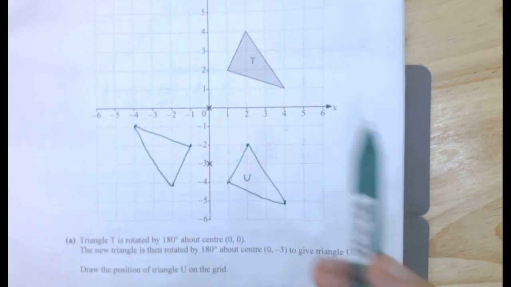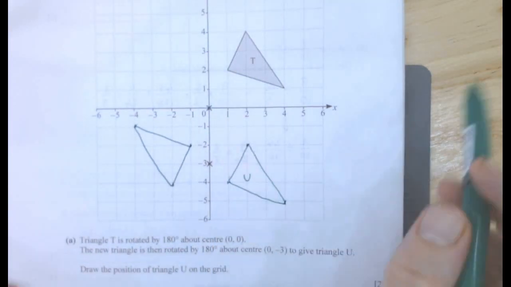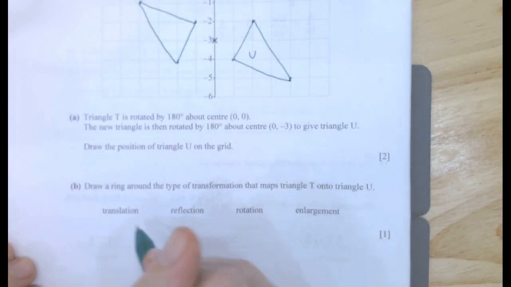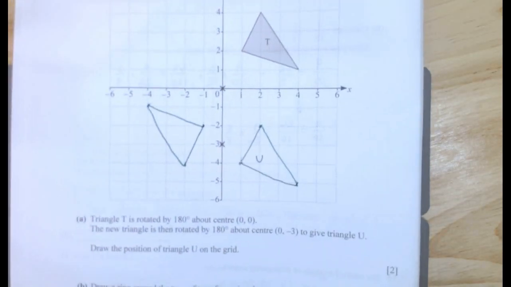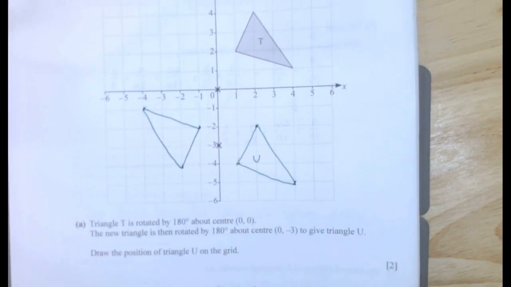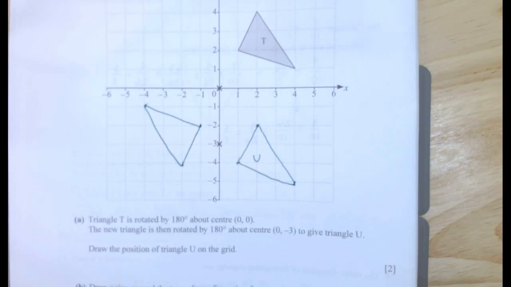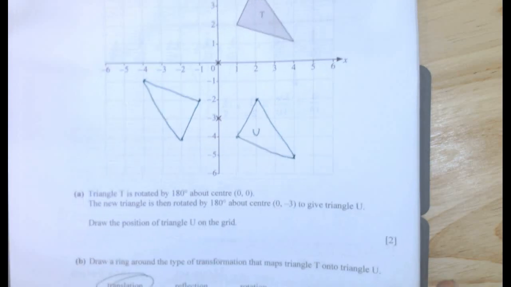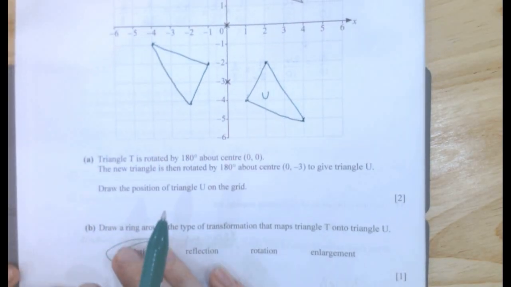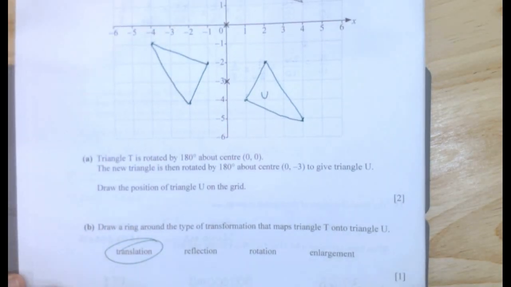T could get to U just by moving. Now moving is just translation. Reflection is flipping. Flipping wouldn't be able to produce the same triangle. Rotation is turning. Yes, it rotated, but we need a single transformation that mapped T to U. And enlargement would be changing size. So it would be translation because it's just moving the shape.